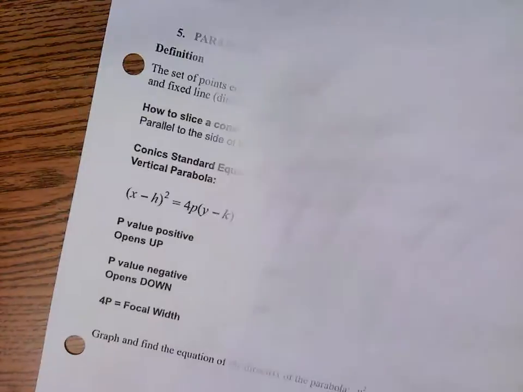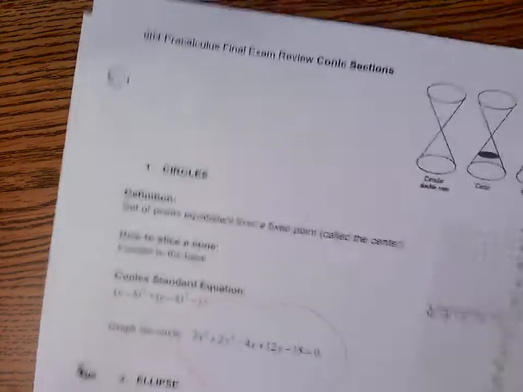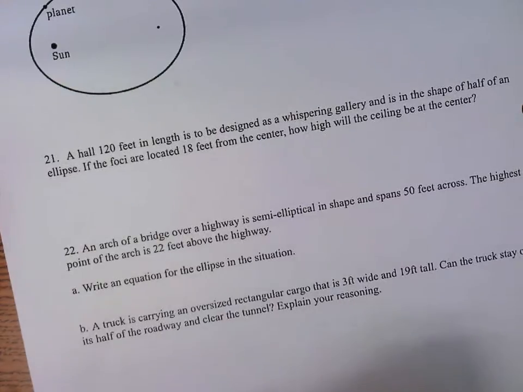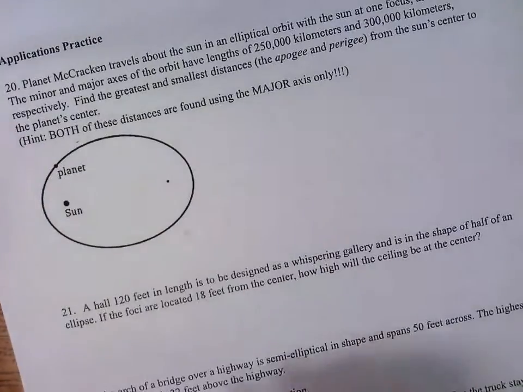Those of you who have done everything else in a minute are going to go back and finish 904 as your review. But I'd like to take a look at page 408, number 20, 21, and 22, because these are all ellipse applications that I want you to be comfortable doing. They were on the 408 review.